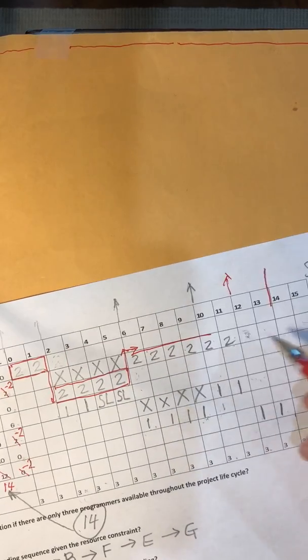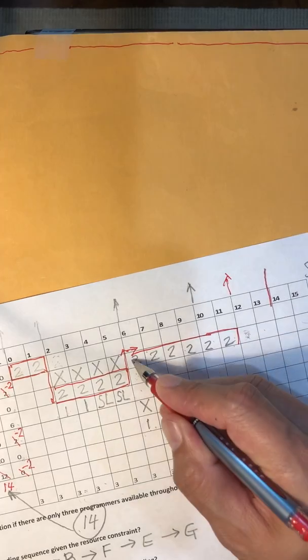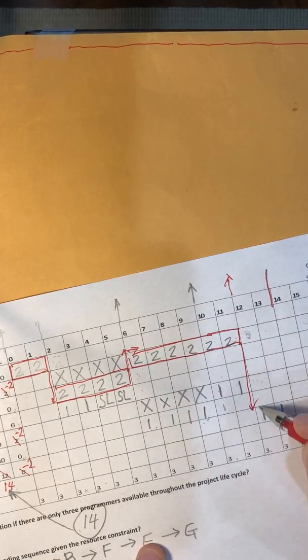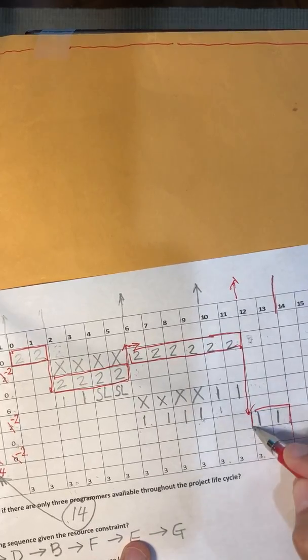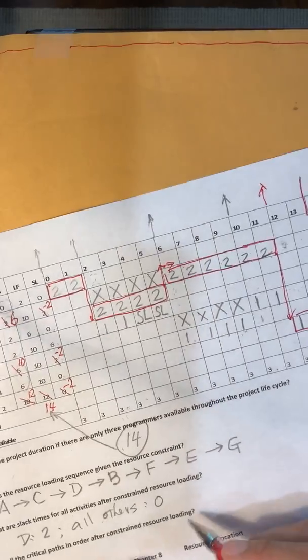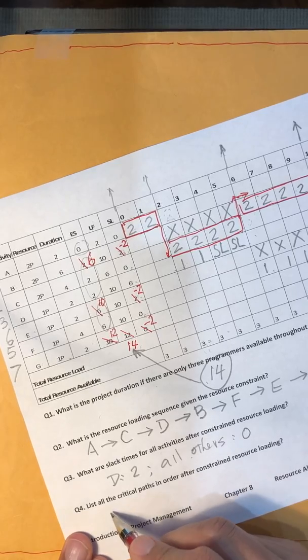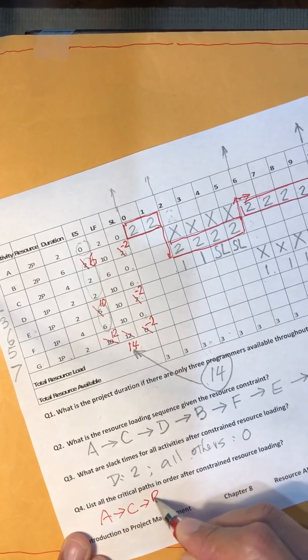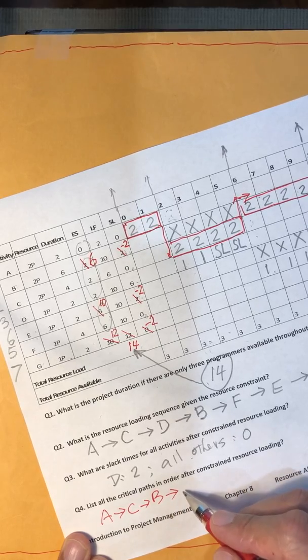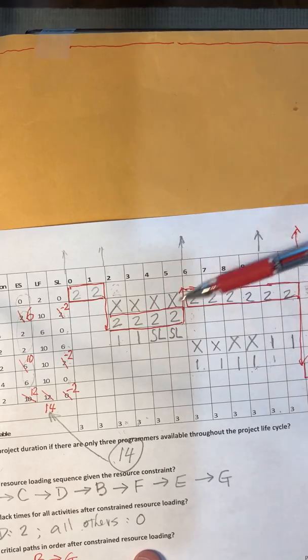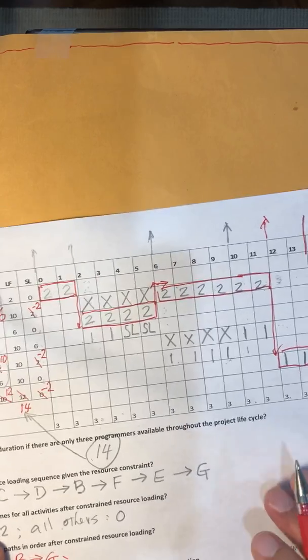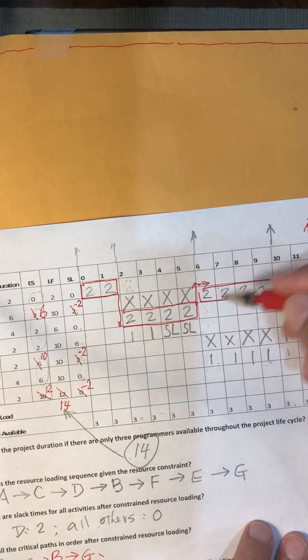It has now B on the top, then continue to the last one, G. That's 1 critical path, all right? So I'm gonna write down here. So A to C to B to G. So add the length along this critical path. It is exactly 14 periods.